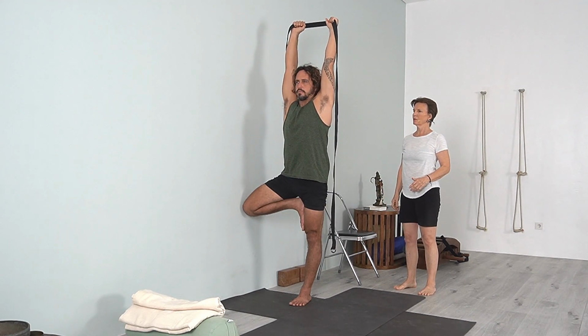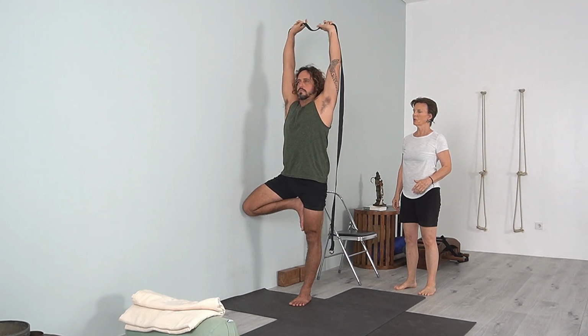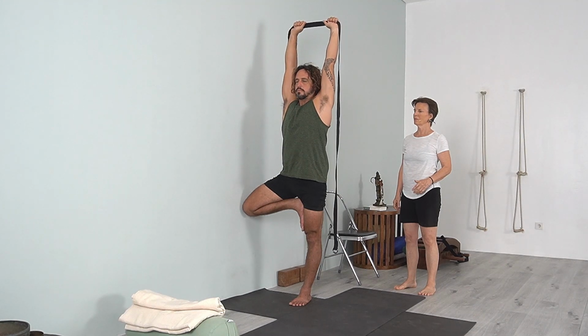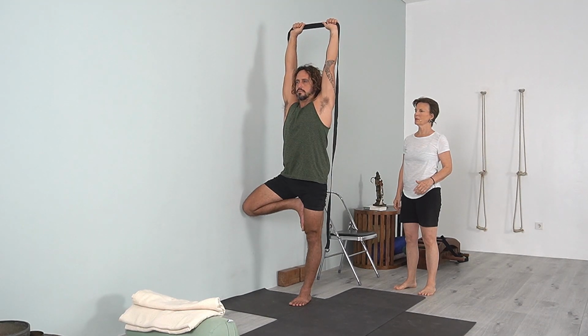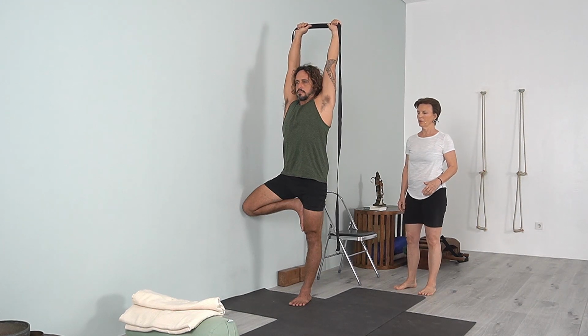Breathe. Observe where you feel any tension, where you feel any asymmetry. Try and bring some relief to that by extending up through one side, bringing the other side in toward the spine. And then exhale, bring your arms down, and then release the leg.